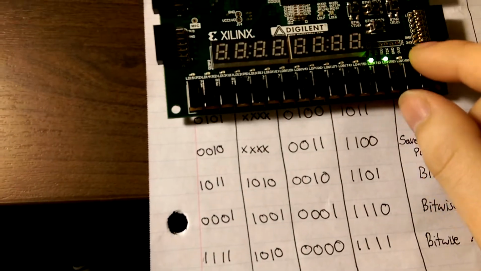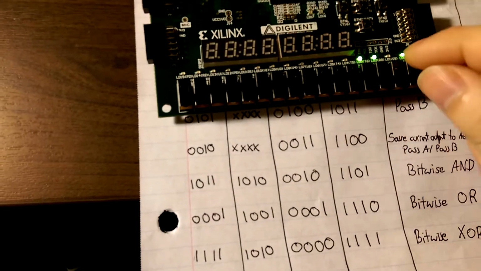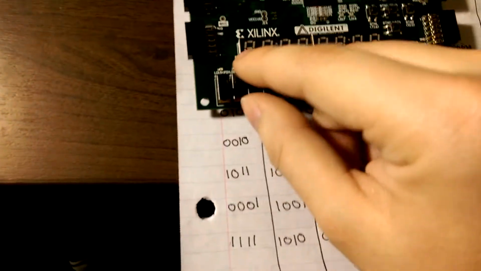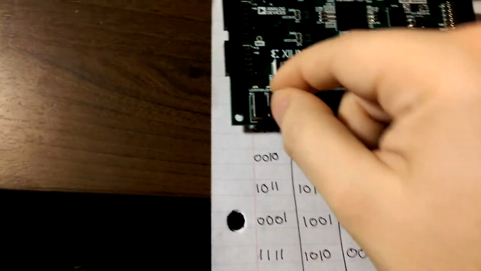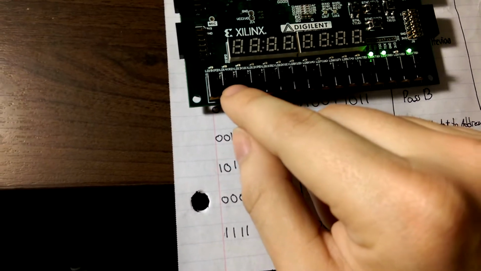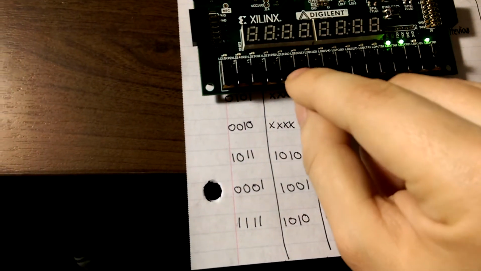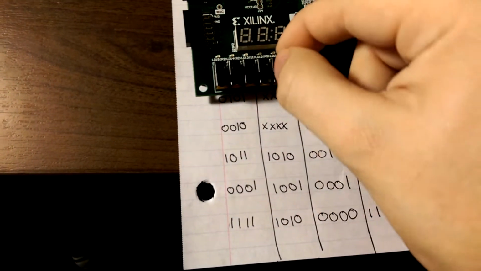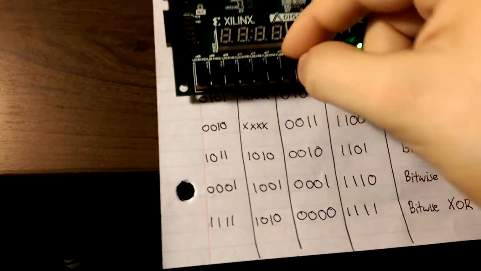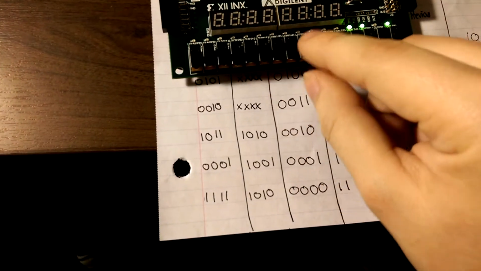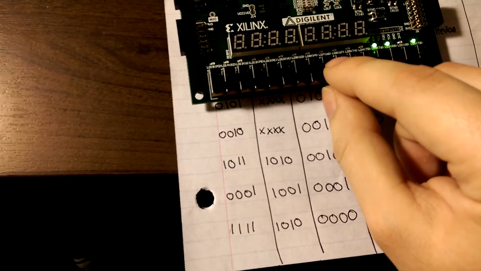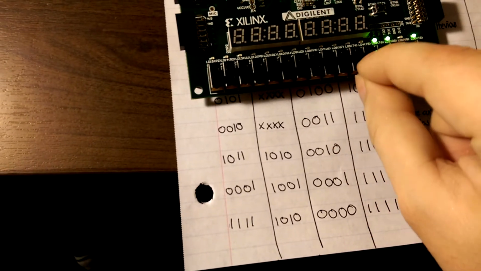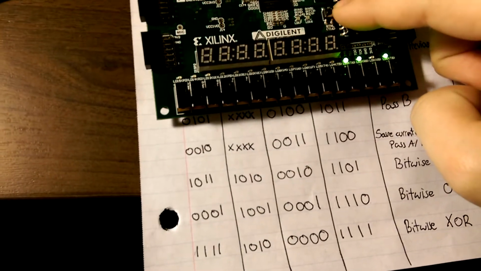So opcode 0001, input for B is gonna be a 4. Input for A is going to be 1, 0, 1, 1. Alright, we're gonna save this into address 14 and opcode 1. Alright, so now we calculate.